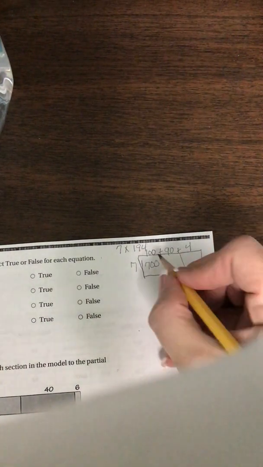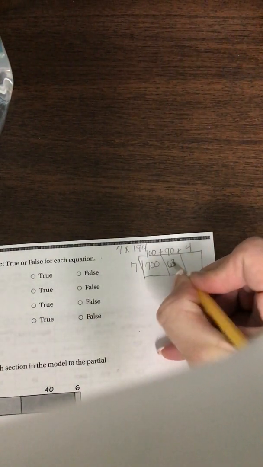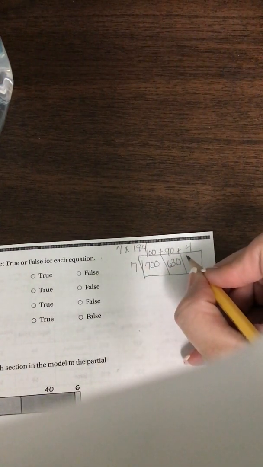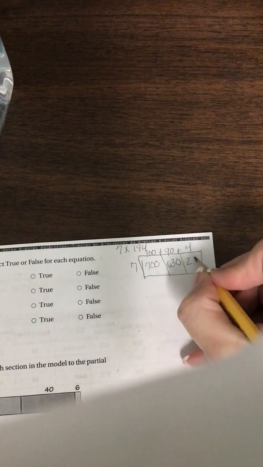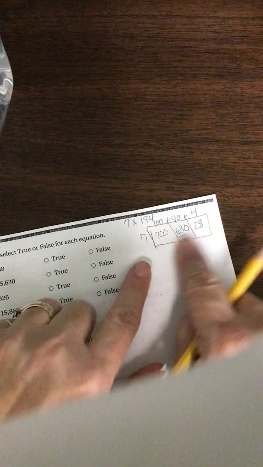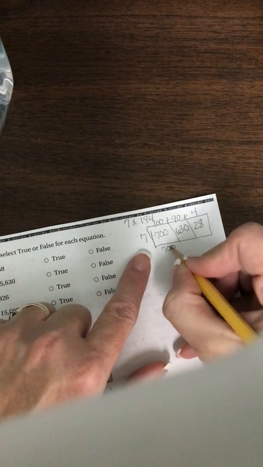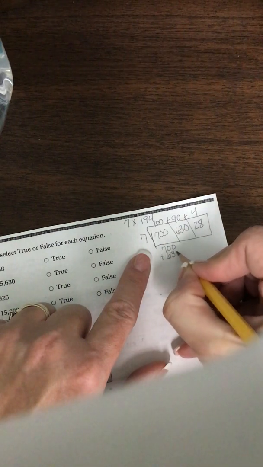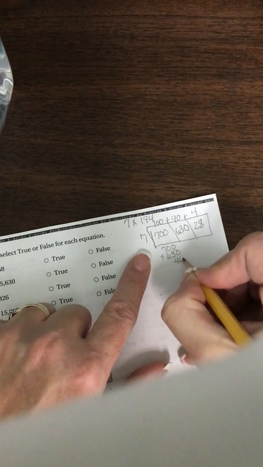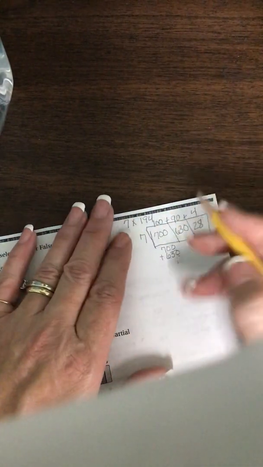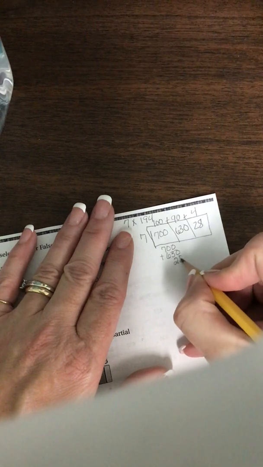7 times 90. 9 times 7 is 63. Plus I had 1 zero. 7 times 4. Let's see, I think of that as 14 plus 14 is 28. So now I have to add all my partial products to get the total product. So that was 700 plus 630 plus 28. Sorry, I messed up. I don't even know where I got that 40.